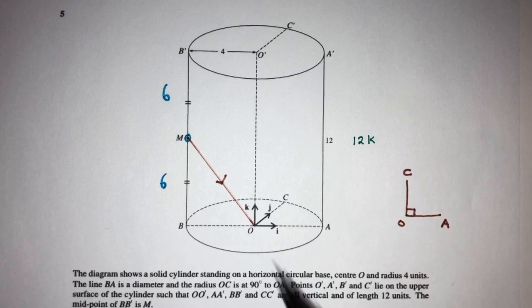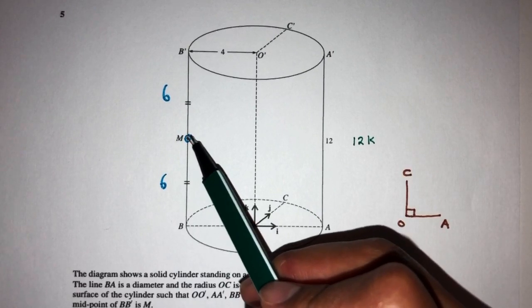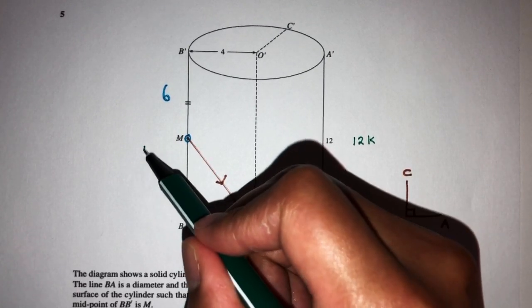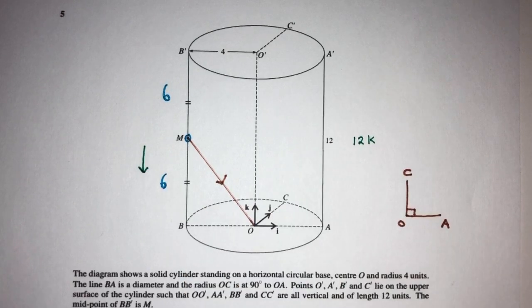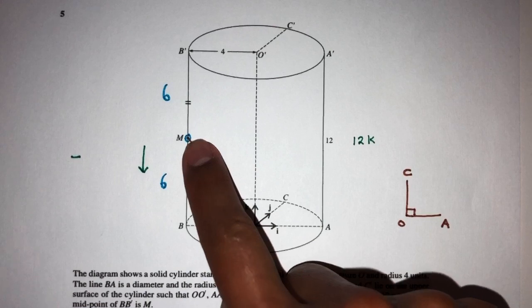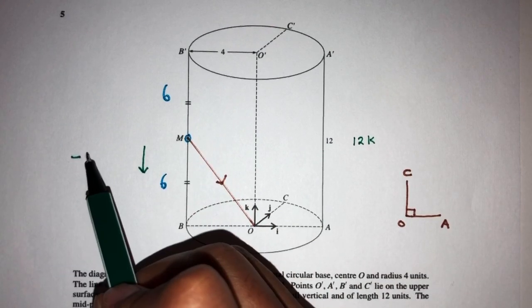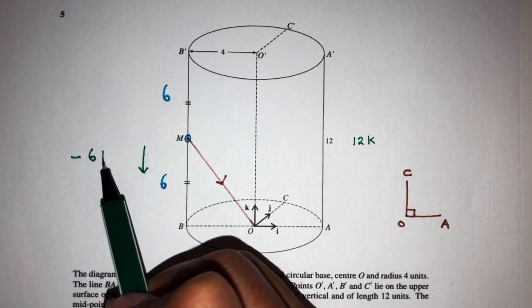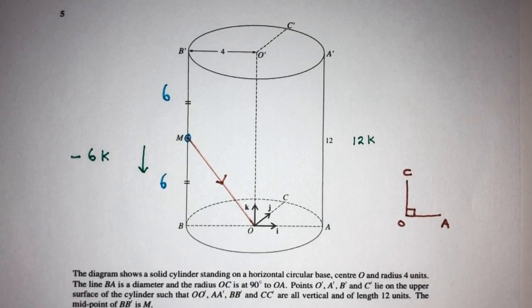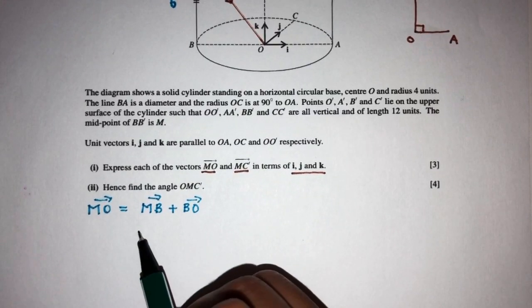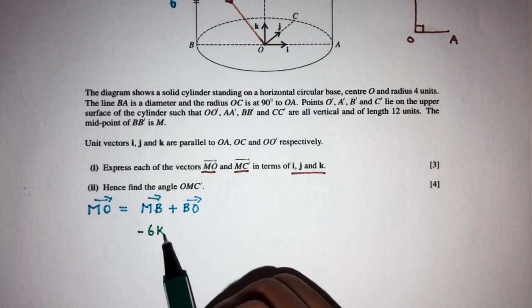However, here we're moving downwards from M to B. Going down, the opposite direction, will become negative. We know the value of MB is 6, so it will have to be minus 6K for the vertical value. So MB will be minus 6K.